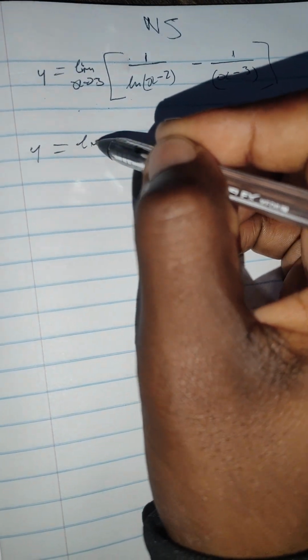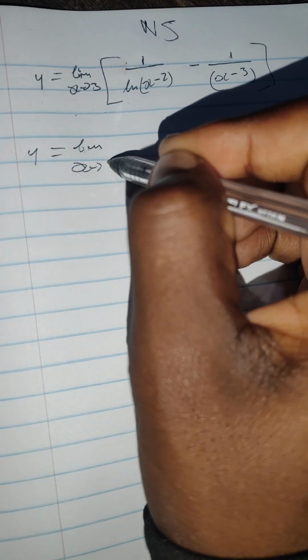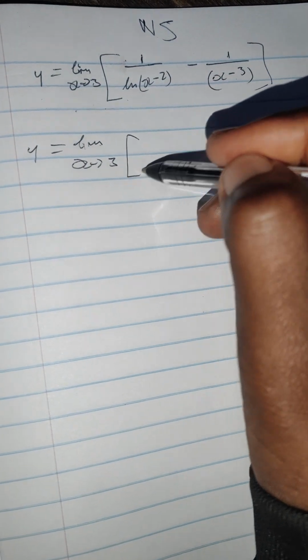So we bring back our lim as x approaching 3, and what we have in here is x minus 3 into ln x minus 2, right? So this must be in bracket, and then having something like this.